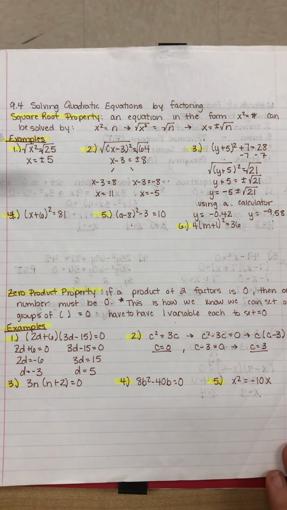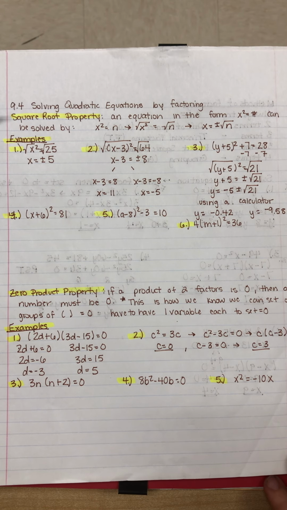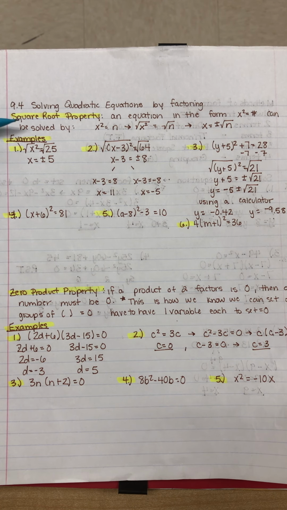Okay, so this one. This section is 9.4, solving quadratic equations by factoring. So the first part is called the square root property. What the square root property says is anytime you have x squared in another term, so you almost never have two terms with x and you only ever have one after it's simplified, you want to solve it.